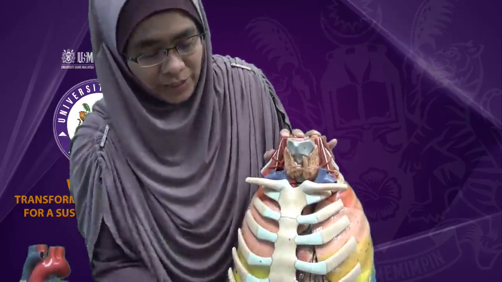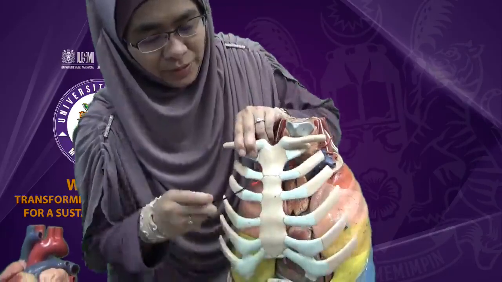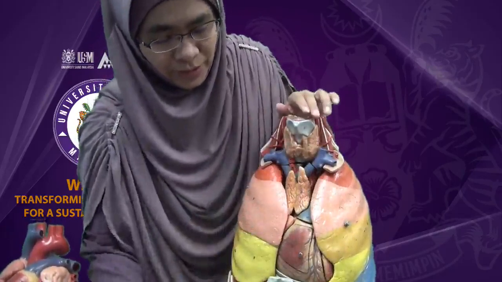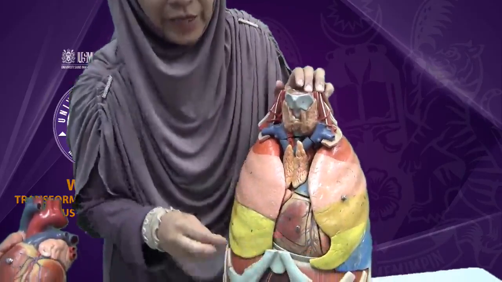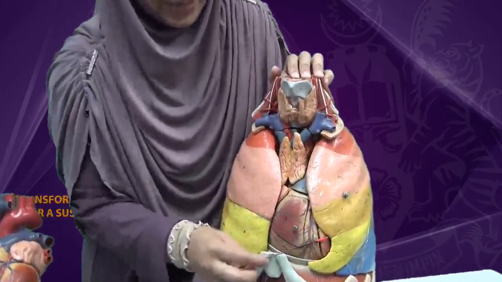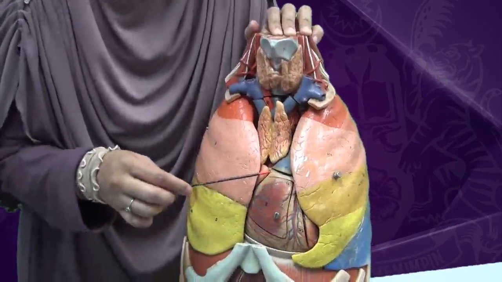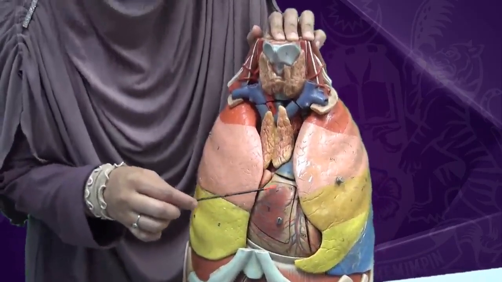this is where the heart is positioned, right? This is the thorax. As you can see, this is the thorax. And if you remove the rib cage, this is the sternum, this is the manubrium sterni. If you remove the rib cage, you can see the heart here, right? So this is where the heart is positioned. It is in the middle mediastinum.